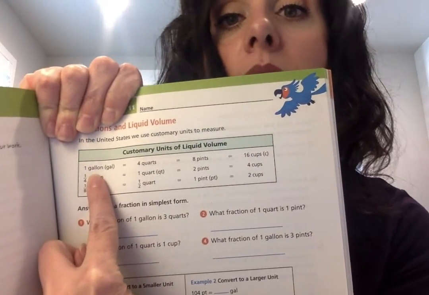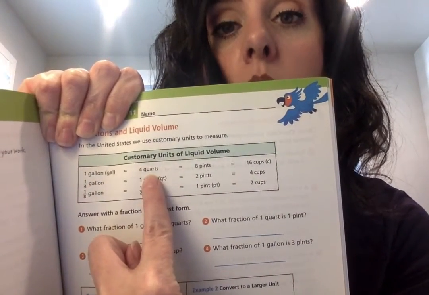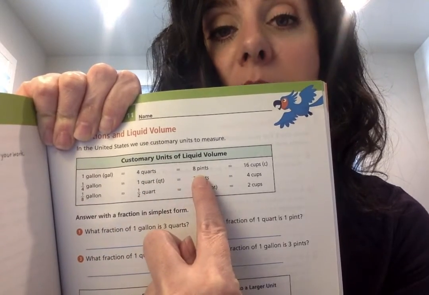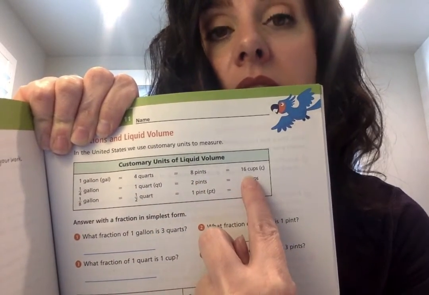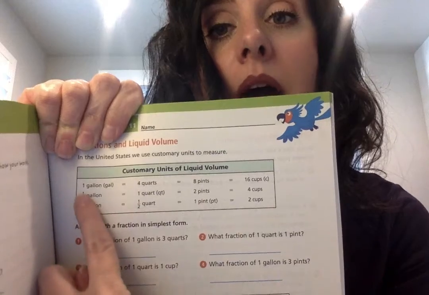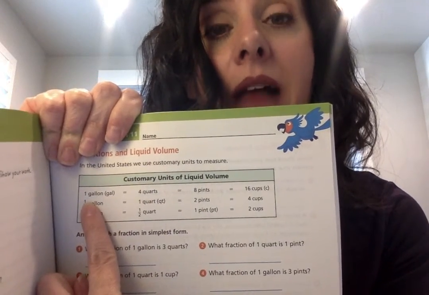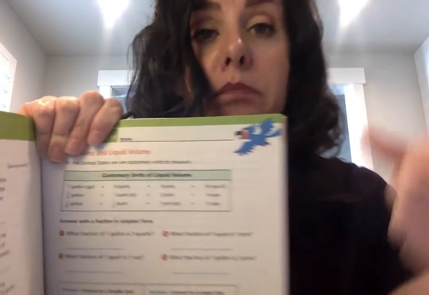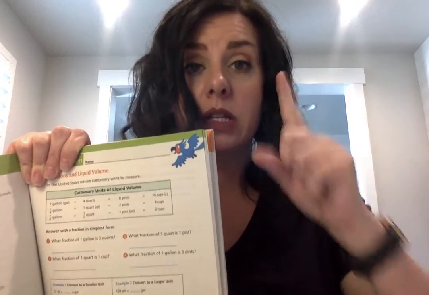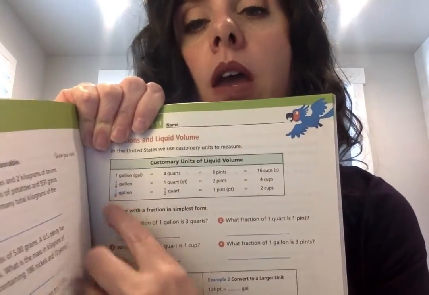We've got gallons, quarts, pints, and cups. Now let's look at these relationships here. In 1 gallon, there are 4 quarts, 8 pints, and 16 cups. Now, a gallon, you can think of a gallon of milk. That big jug of milk is 1 gallon, okay?